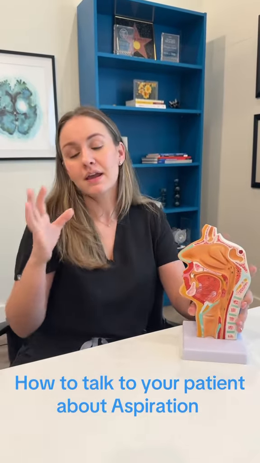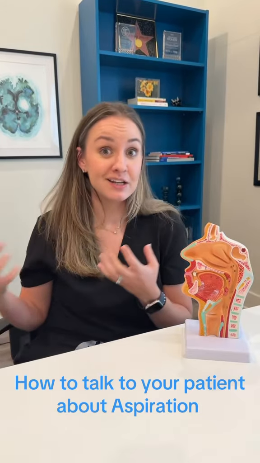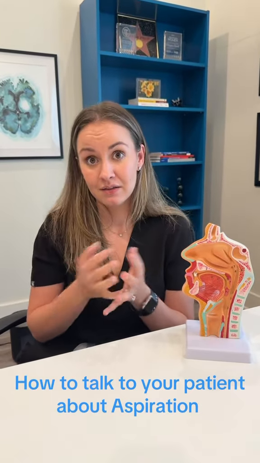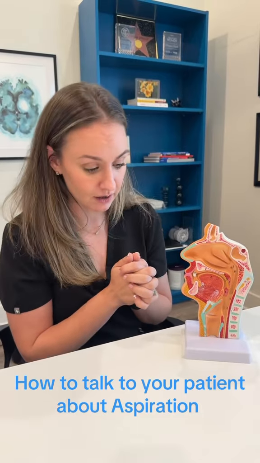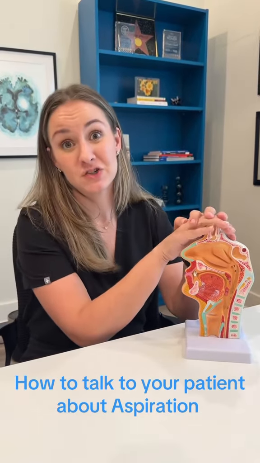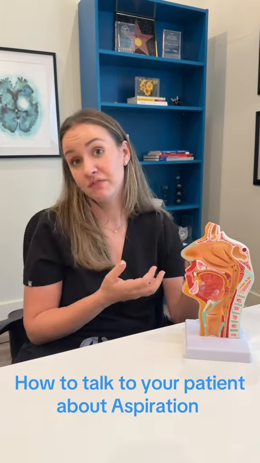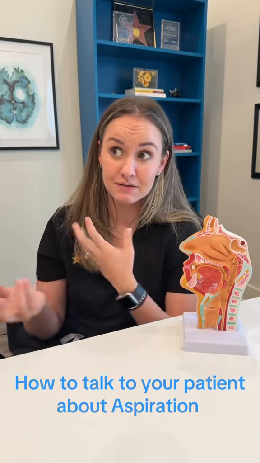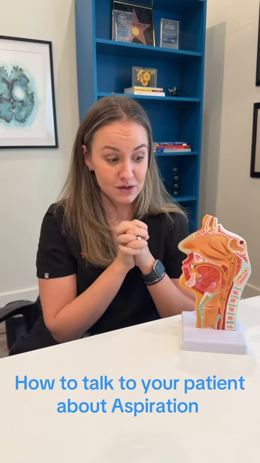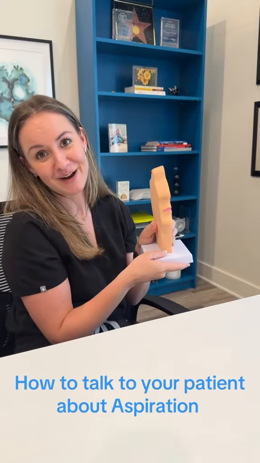Now again, each person's aspiration risk and the reason they're aspirating is going to be individualized, so we need the objective swallowing evaluations to figure out what the heck is going on in there. But showing your patients what's going on, what should be going on, and how we fix it really helps with buy-in and just further explains, hey, why am I doing this? So we love an objective swallow eval. We also love talking about aspiration and how we stop it from happening.